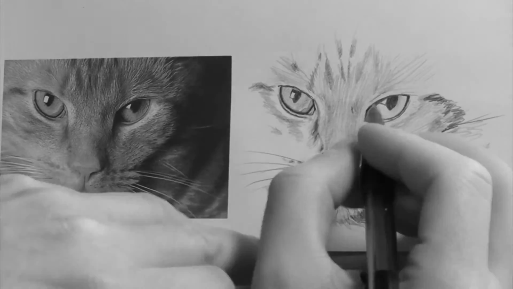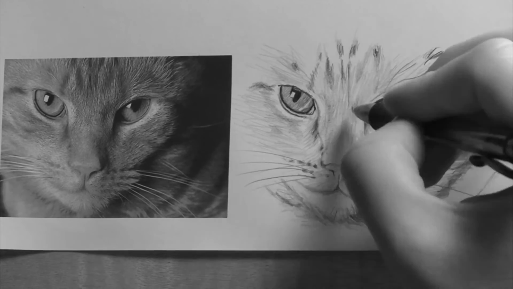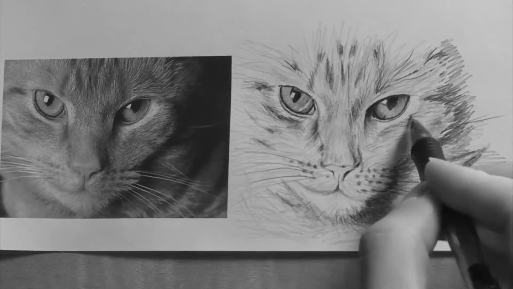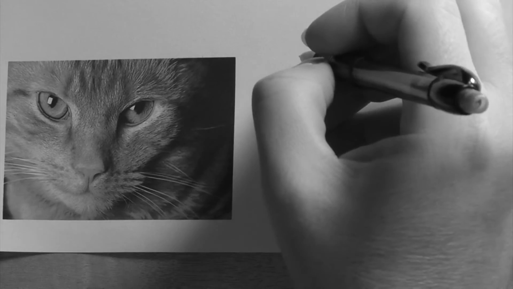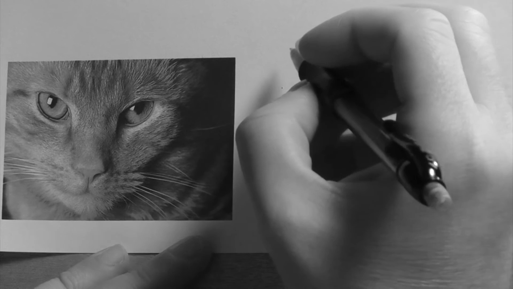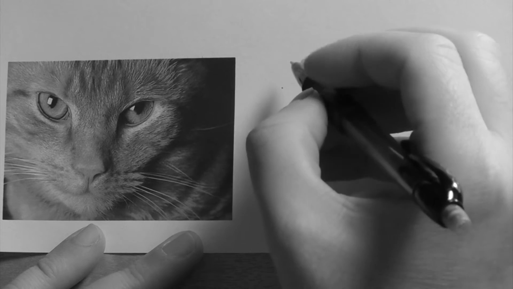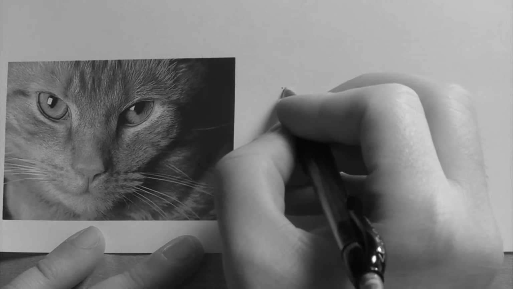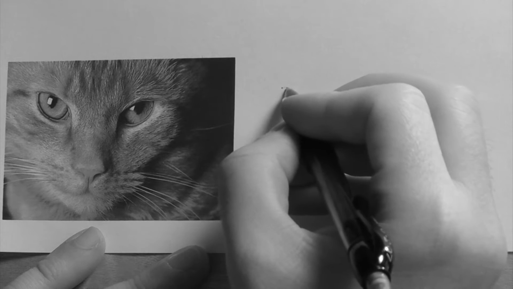So watch that first video, get acclimated to some of the terminology, and you'll better be able to understand what I'm talking about when I go through some of the techniques I went through to draw this cat. So let's get started. And you'll notice I've got the reference photo printed out at such a size where it's not going to be too difficult.